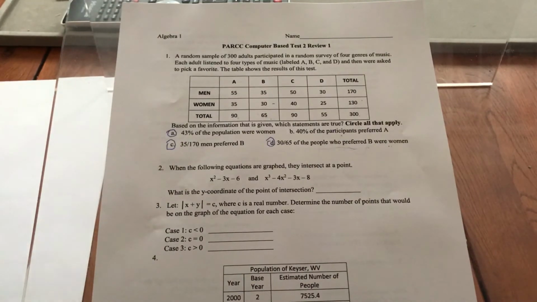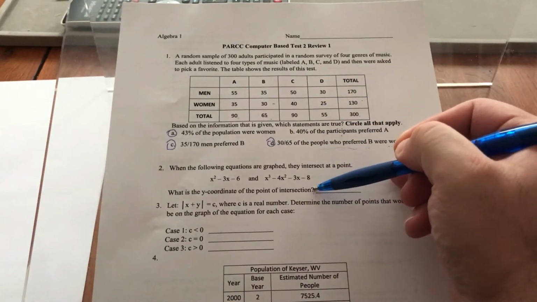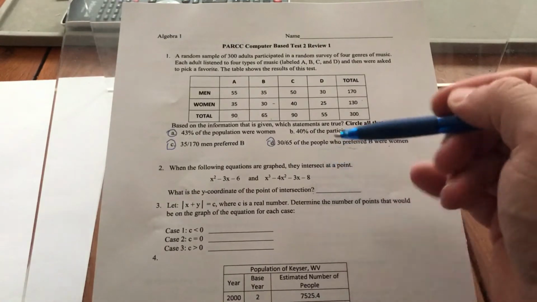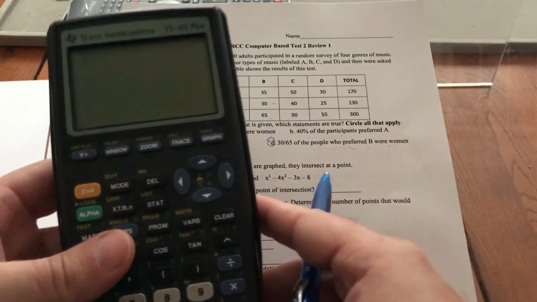All right. For number 2, it says when the following equations are graphed, they intersect at a point, and then they give you these 2 equations, and they want to know what the y-coordinate of the point of intersection is. Now, if you remember this problem in class, I told you the easiest way to do this is to put it in your calculator.